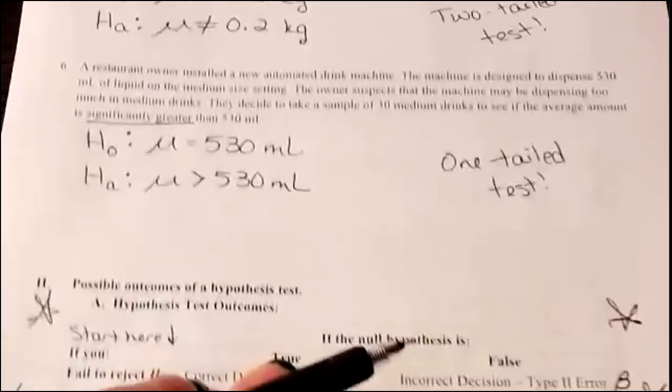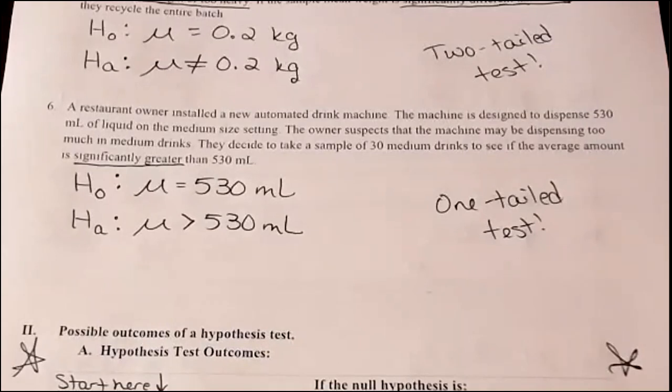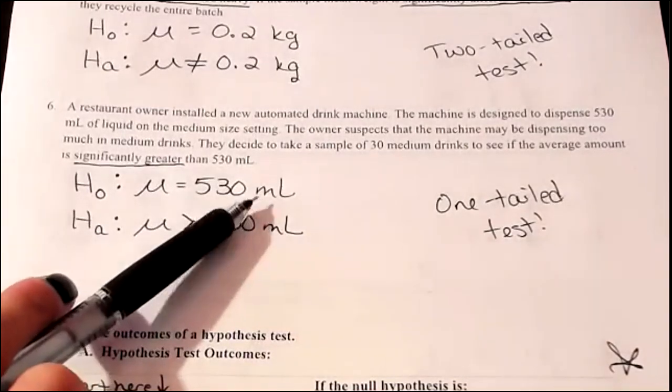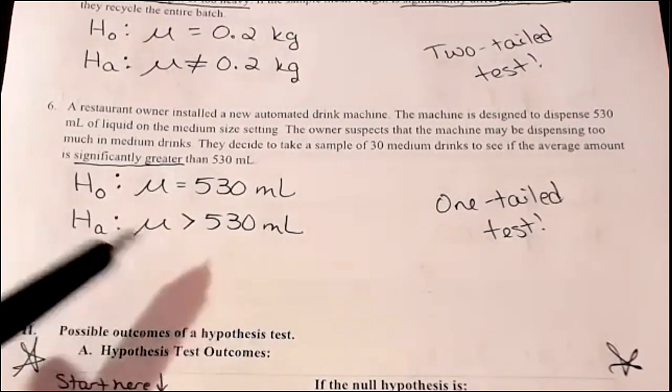Like for instance, let's go up to this one. Let's take a look at number 6. Let's say that the owner is being told that his machines are in fact dispensing 530 milliliters. But he's watching these cups go out and he's thinking, no, it's not. It's dispensing more. So he runs this hypothesis test.